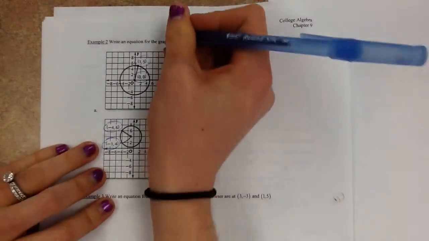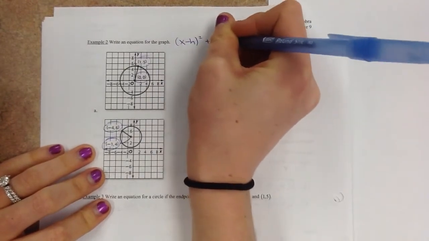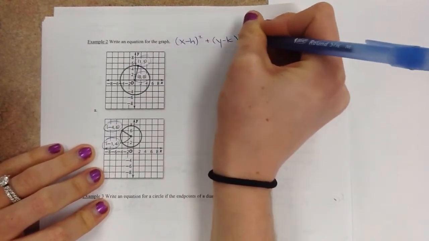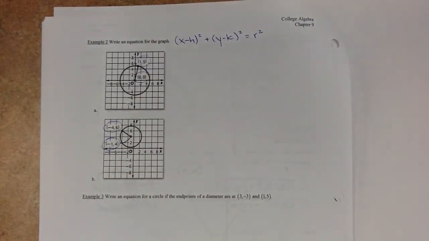One more time, I'm going to write the generic equation just so we have it in front of you. And remember, you're going to have a note card, so these are all formulas that you'll be able to access. So just to keep this in front of us.